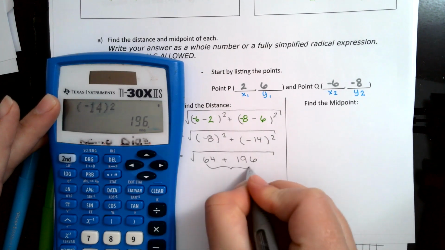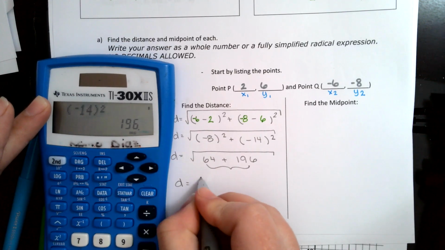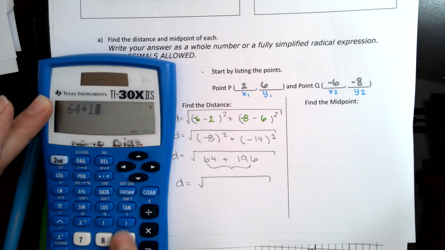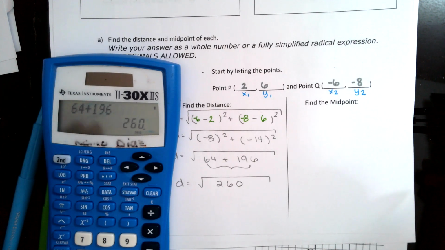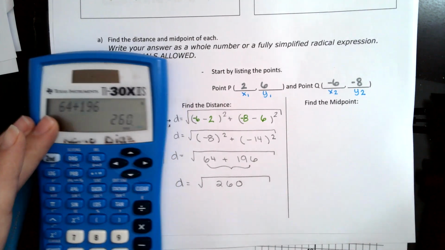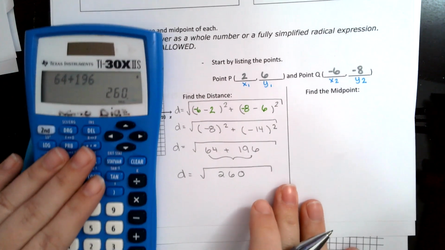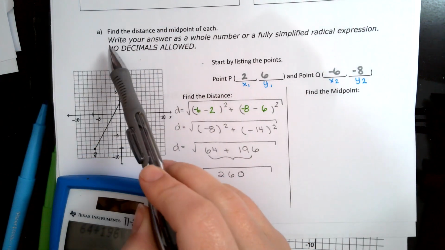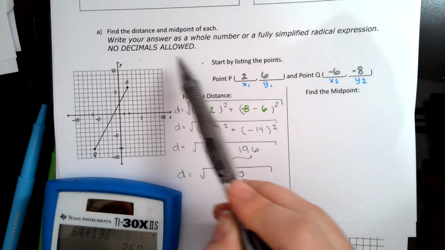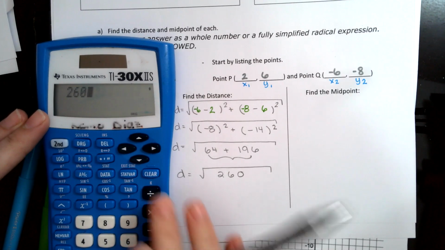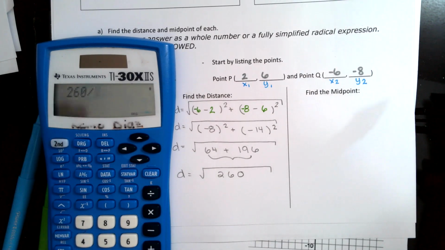We're going to add these. So 64 plus 196 is 260. And again, we do need to simplify this, okay? You do need to separate this out. And it does say, write your answer as a whole number or a fully simplified radical expression. No decimals allowed. So I'm going to type in 260 and I'm going to start dividing by pretty numbers that are perfect square roots. So 4 is a perfect square root.